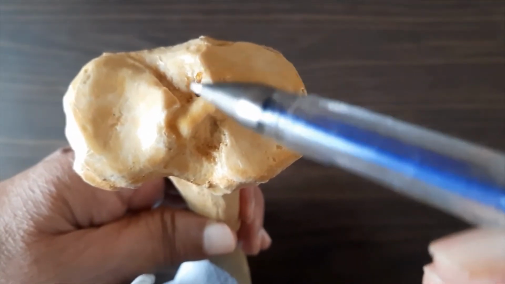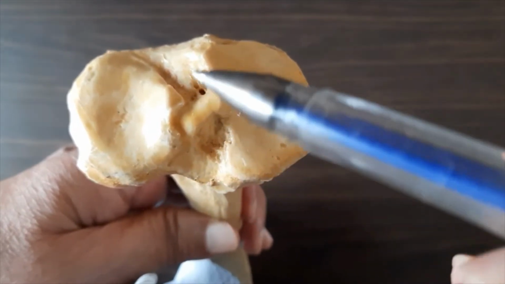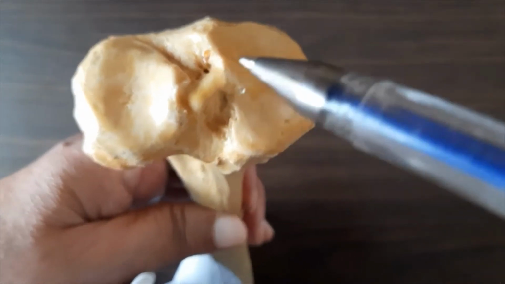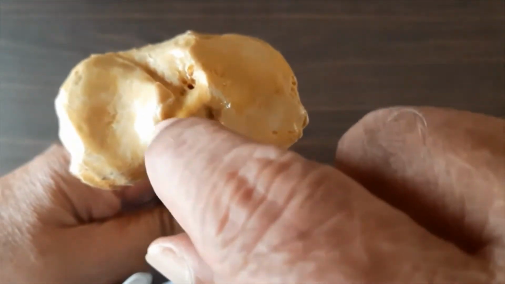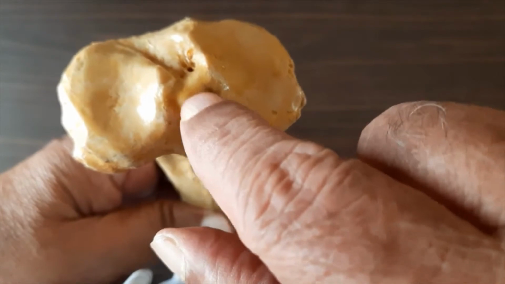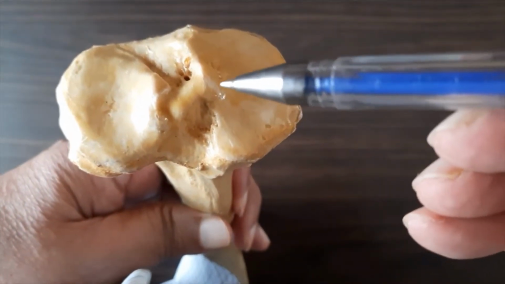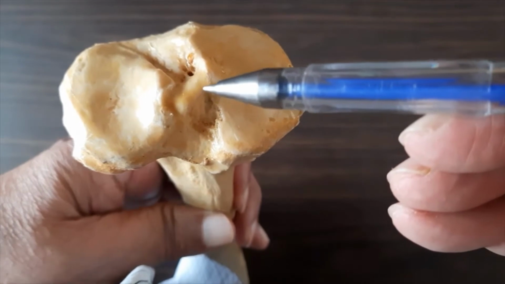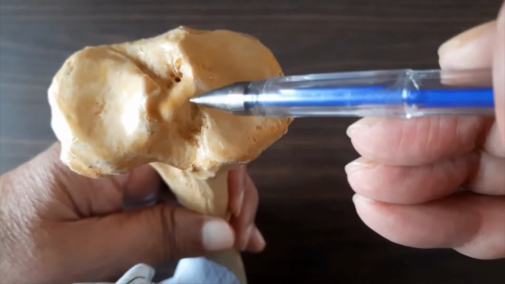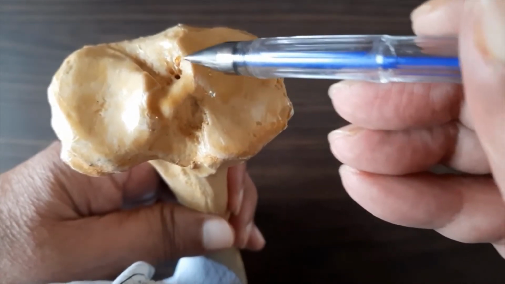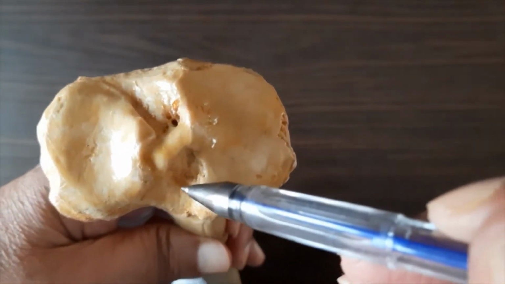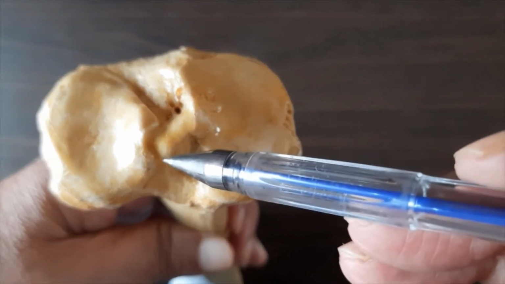Now in between these two, the medial and lateral condyle, there is an intercondylar area. This intercondylar area shows a bump or a bony projection, that is called the intercondylar eminence. This intercondylar eminence presents two tubercles: this is the medial intercondylar tubercle, and this is the lateral intercondylar tubercle.